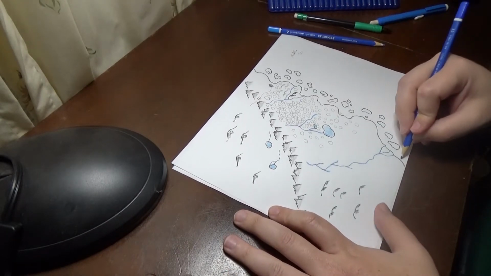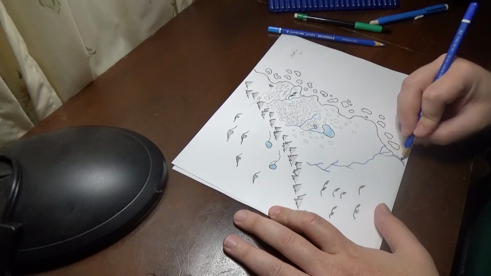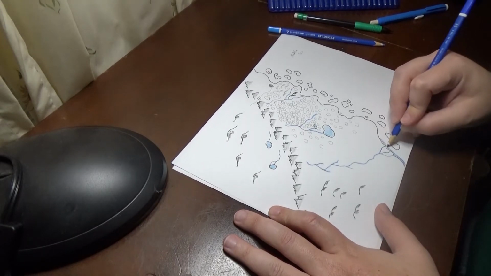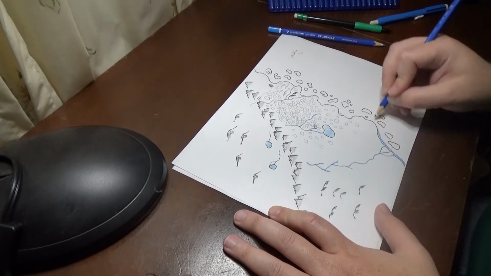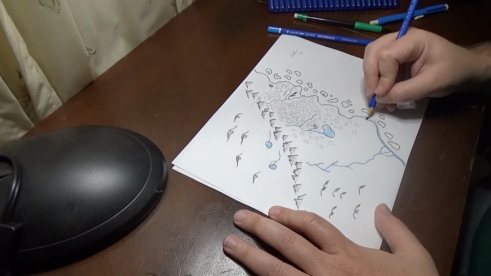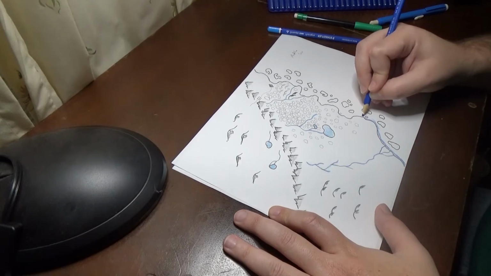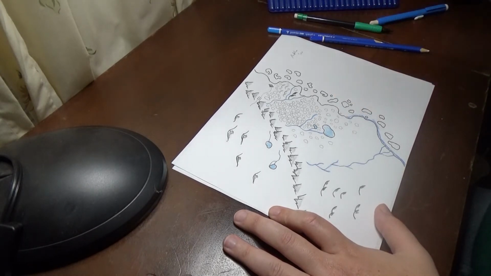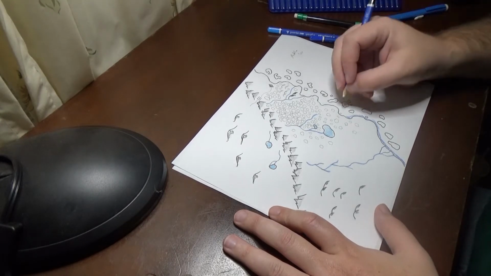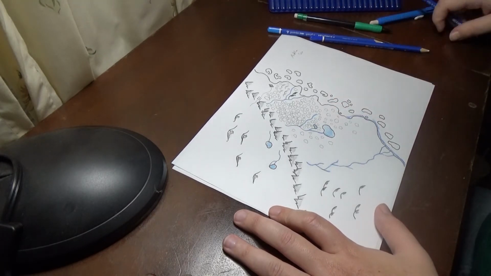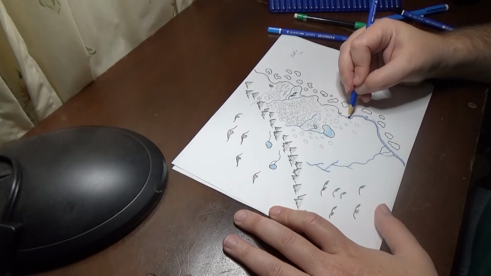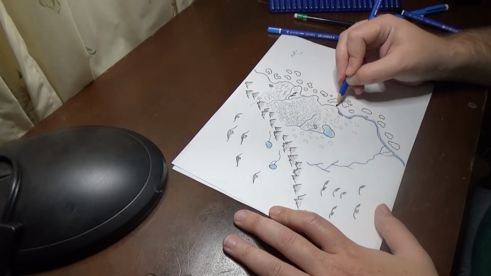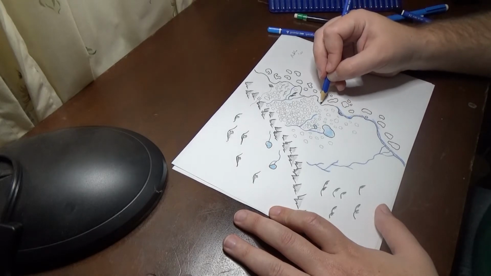And so what I'm going to do is take this darker one and just go over the edge. Oh, I missed one. I missed a small little island. Right here. Oh boy.